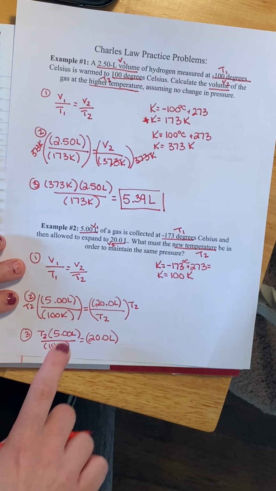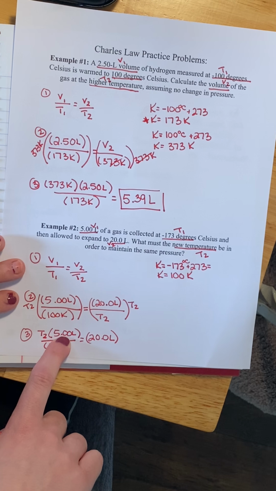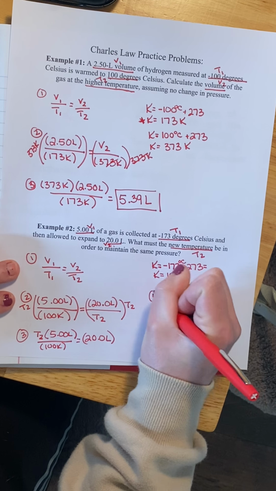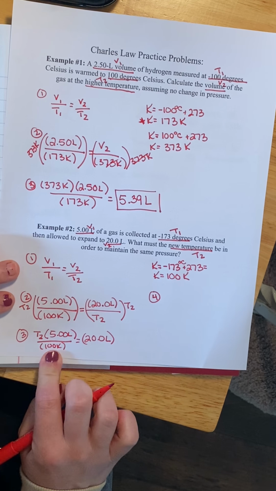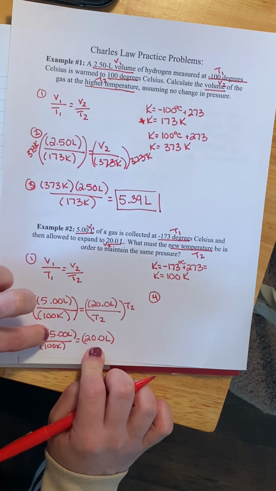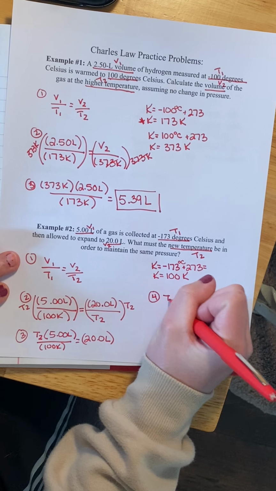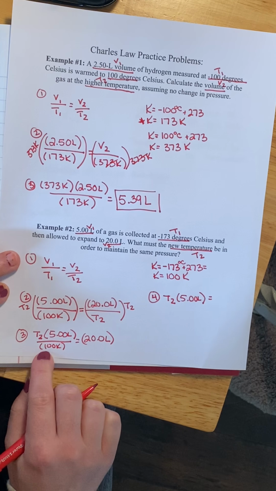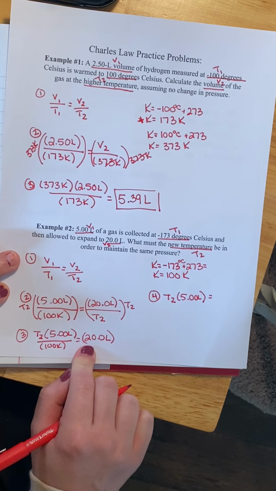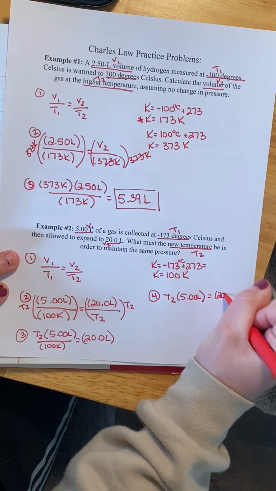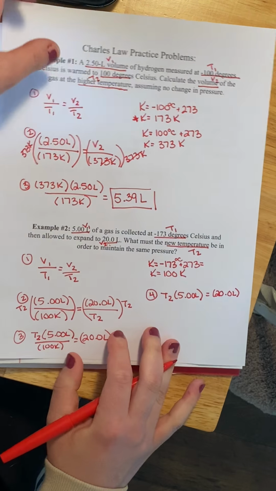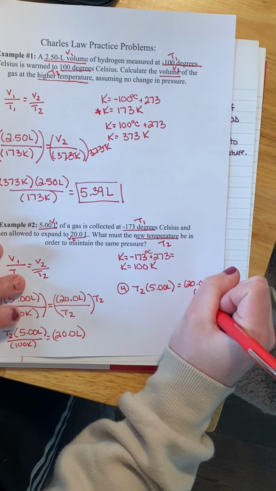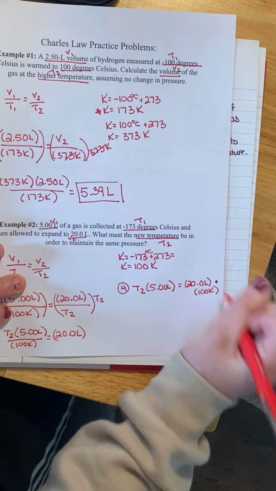Now I'm interested in getting this by itself, meaning I need to multiply by the bottom number underneath the fraction bar and then divide by the top number. So step 4 is going to be over here. I'm going to multiply by this 100 so that I have T2 times 5.00 liters. Multiplying this side by 100 gets rid of the 100. Multiplying this side, I'll end up with 20 liters, multiplied by that 100 Kelvin.